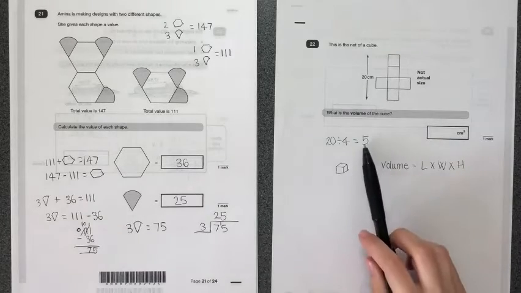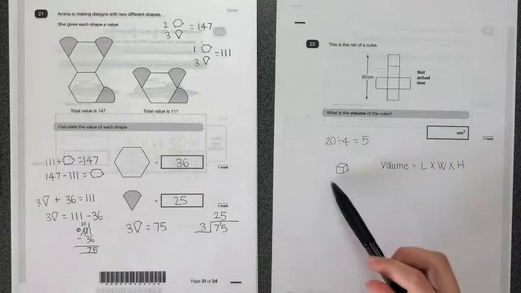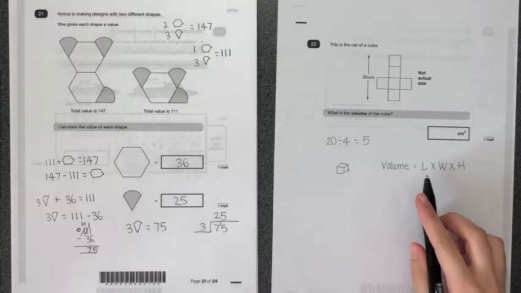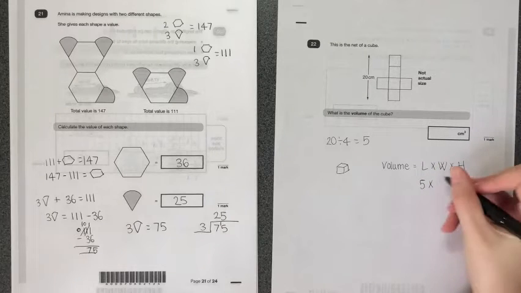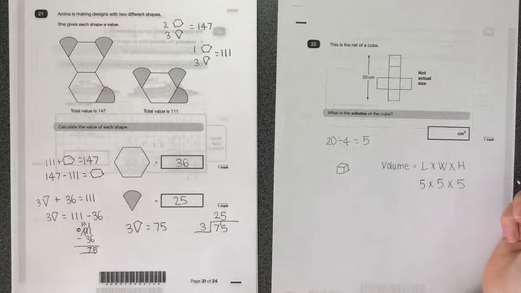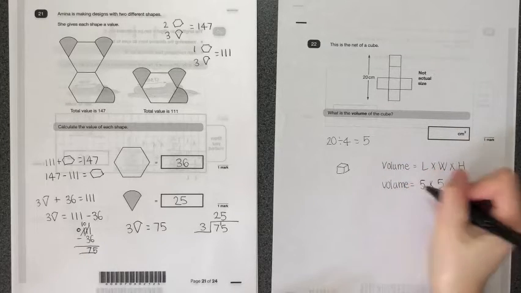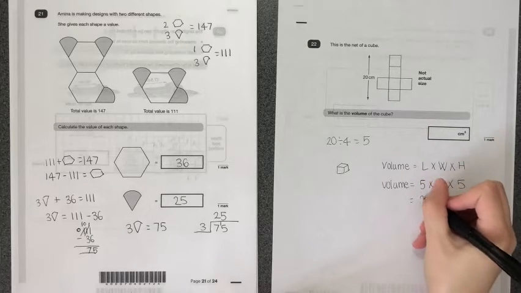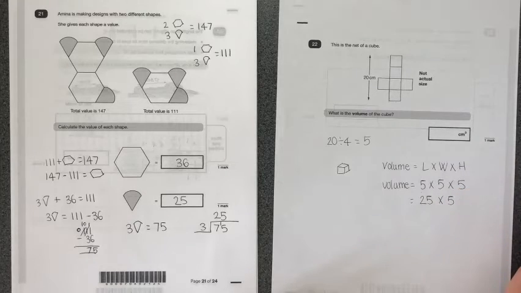So if one of the sides is 5 centimetres, that means that all of the sides of this cube are also 5 centimetres. So the length would be 5 centimetres, the width would be 5 centimetres, and the height would also be 5 centimetres. And that's to work out our volume. 5 times 5 gives us 25, multiplied by another 5.